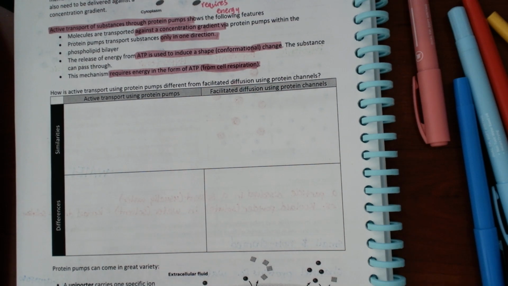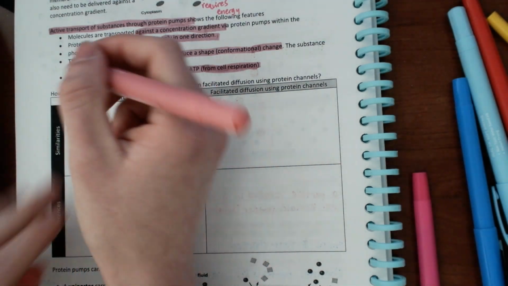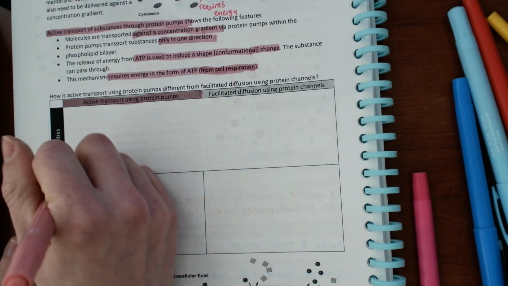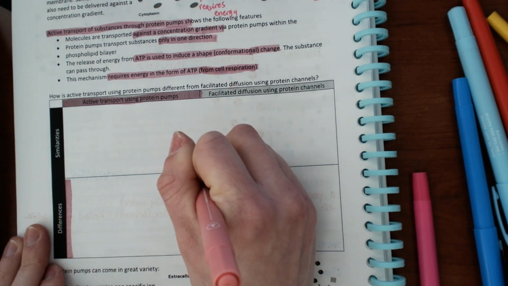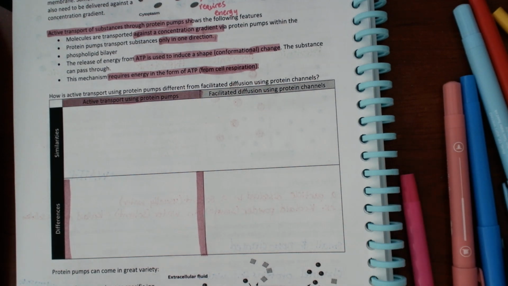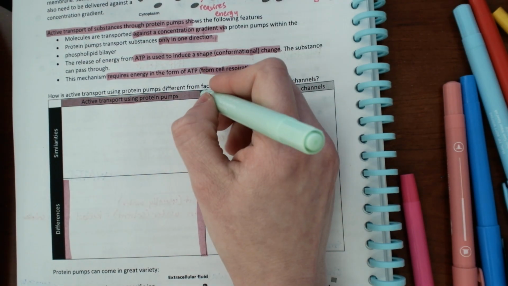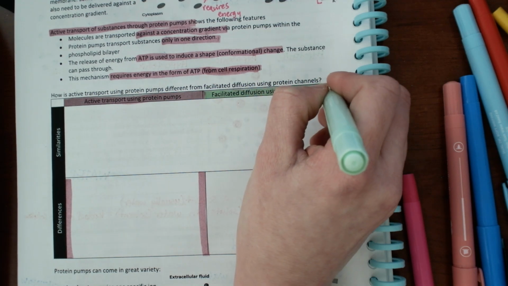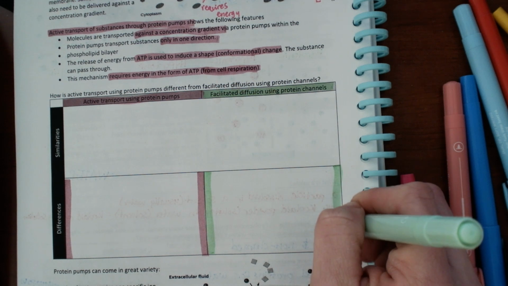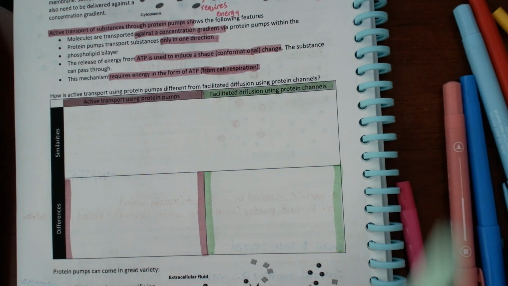Alrighty, so now let's compare active transport using protein pumps to facilitated diffusion, which I remember was green, because I remember I was like, wow, how clever, I made it green, and proteins were also green. And it was entirely an accident. And what color are we going to put on top? Pink and green make doo-doo brown. I guess that's what we got then.